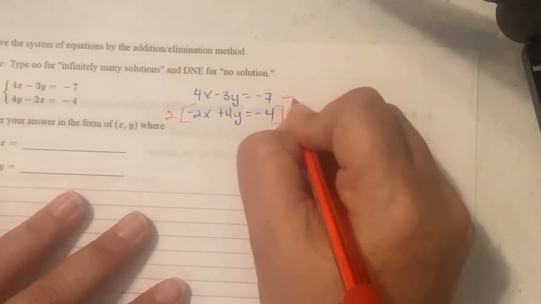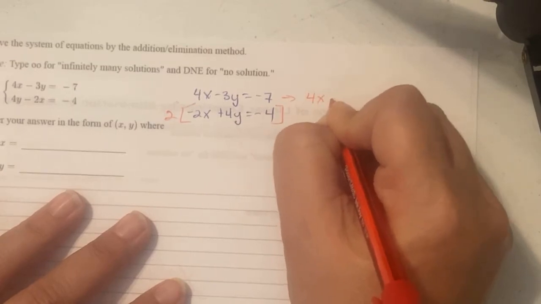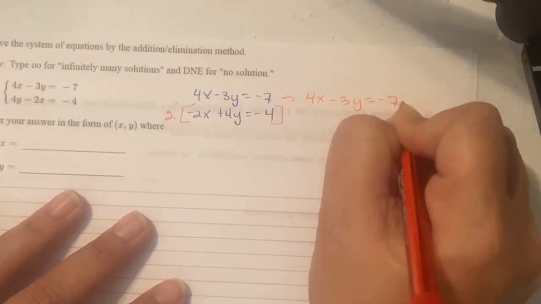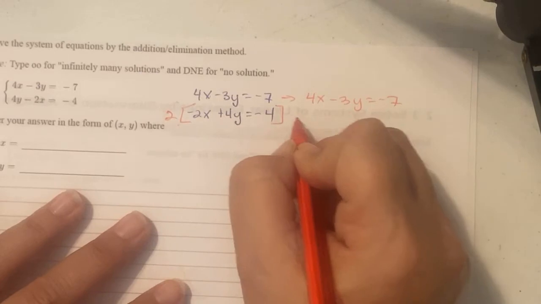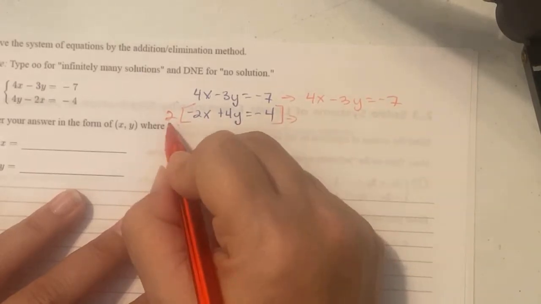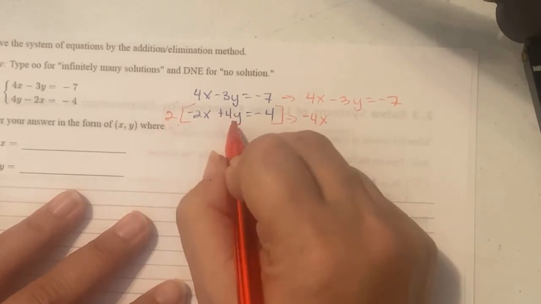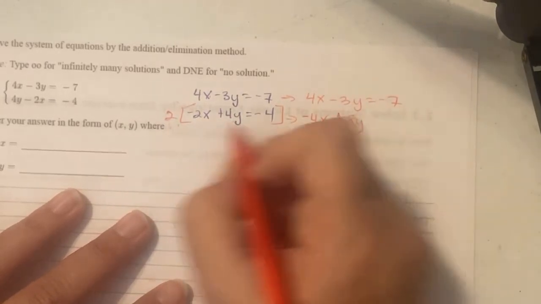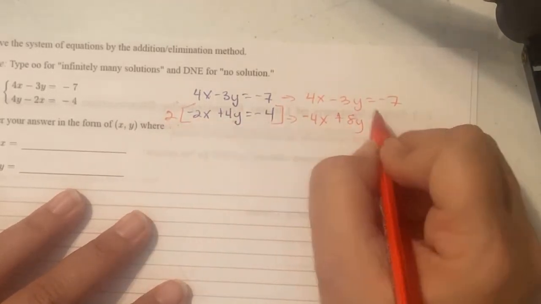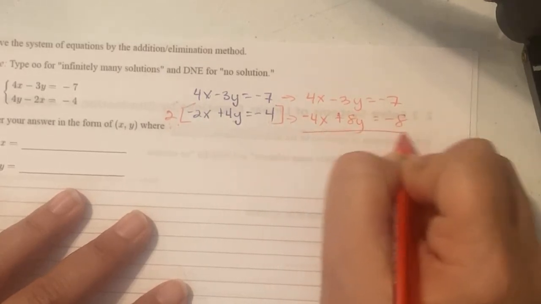So if we drag the first one over, and now we're multiplying the second one by positive 2. So positive 2 and a -2x, there's my -4x. Positive 2 and positive 4, positive 8y. Positive 2 and -4, -8.